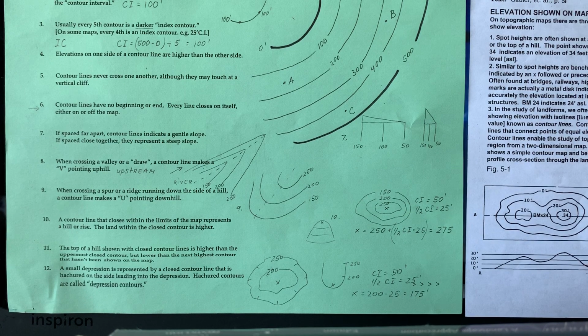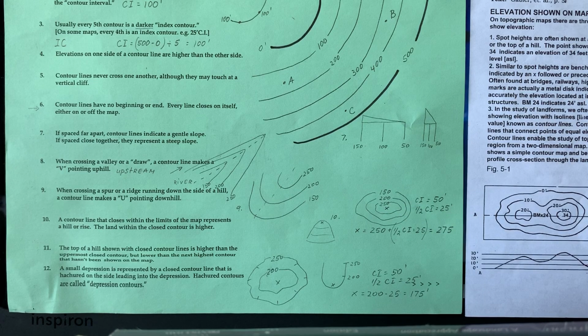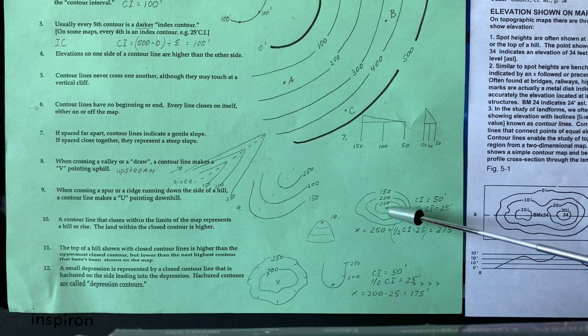A contour line that closes within the limits of the map represents a hill or a rise. Now look at this here. You can see that the closed lines are an indication of the top of the hill. And the elevation numbers increase toward the top of the hill. However, the top of the hill shown with the closed contour lines, and the X, the very top, is higher than the elevation of the last line.